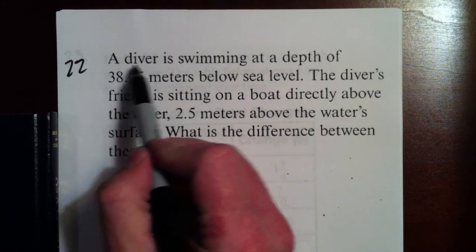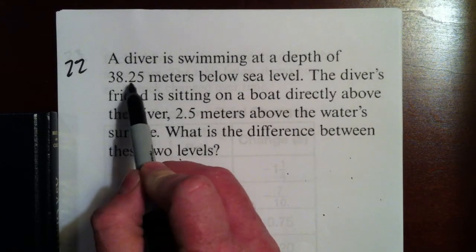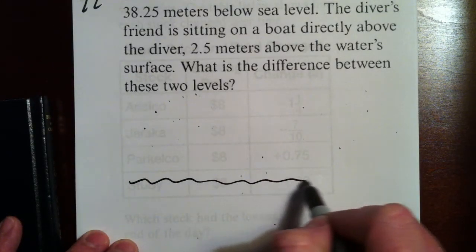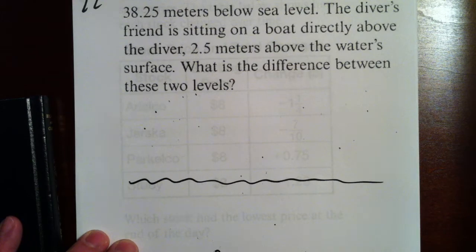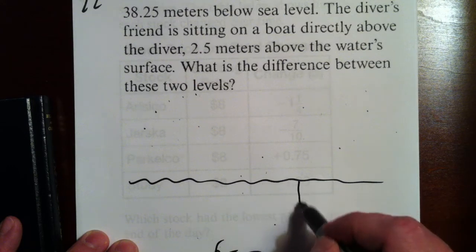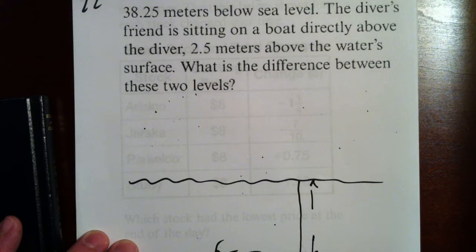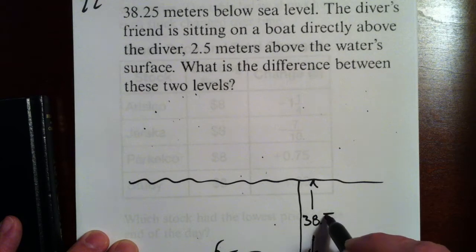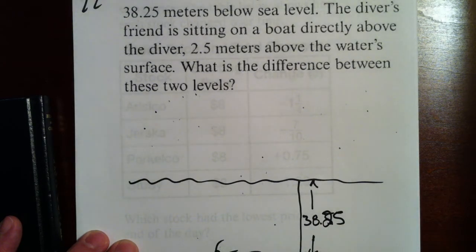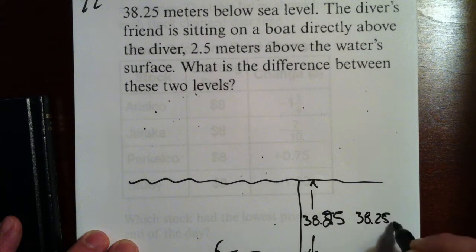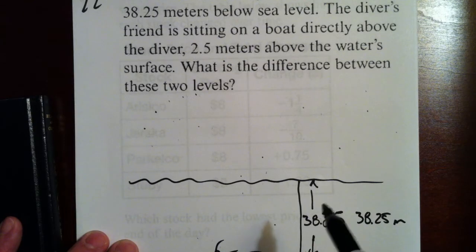"22. A diver is swimming at a depth of 38.25 meters below sea level." All right, and again, if you have to draw yourself a picture, you can do that. This guy's down here. He's swimming. There's a snorkel. And he is 38.25 meters below sea level. Let me rewrite that.